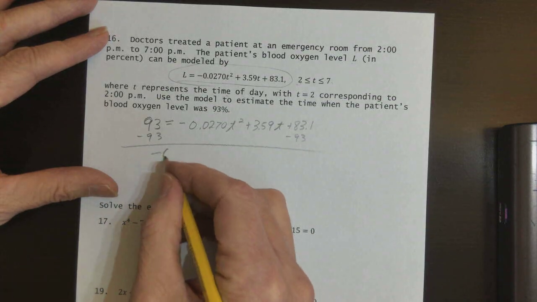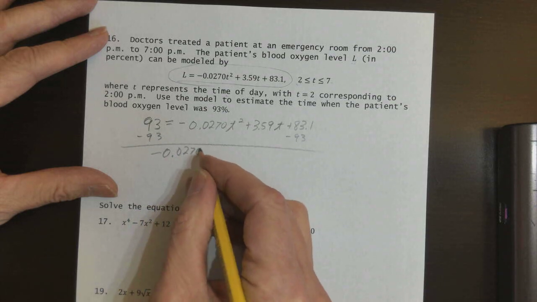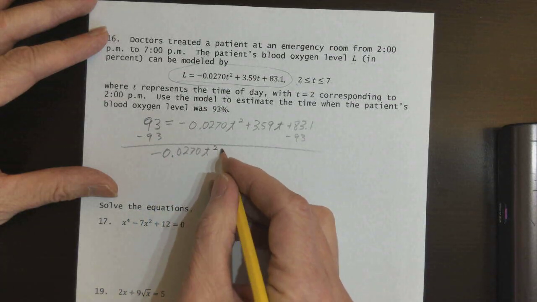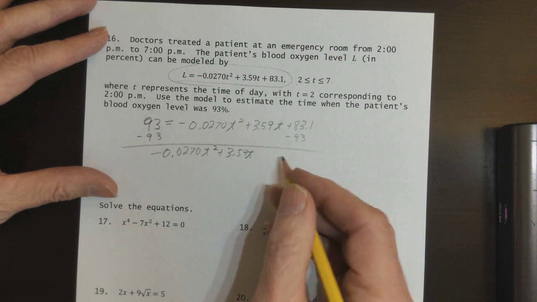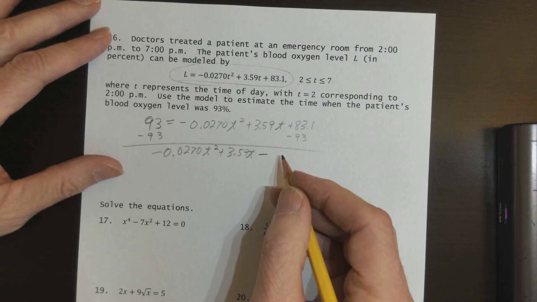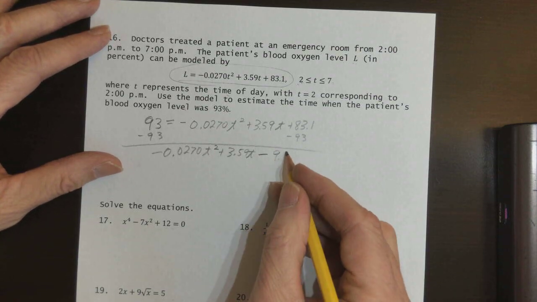I got negative 0.0270 t squared plus 3.59t minus, what was that, 9.9?